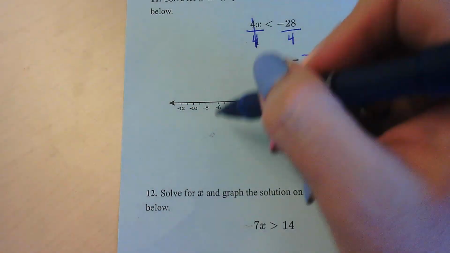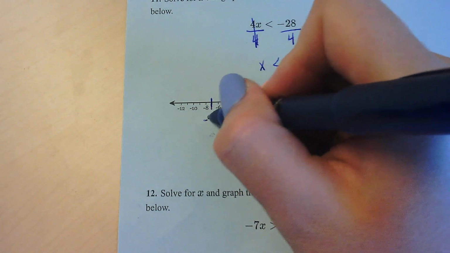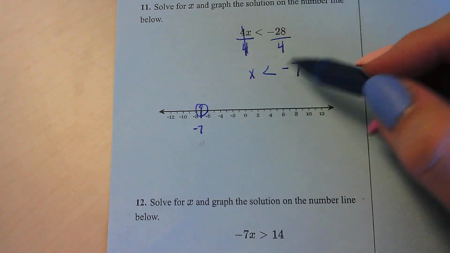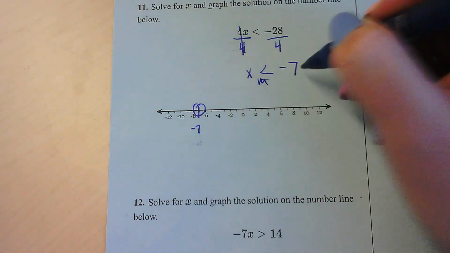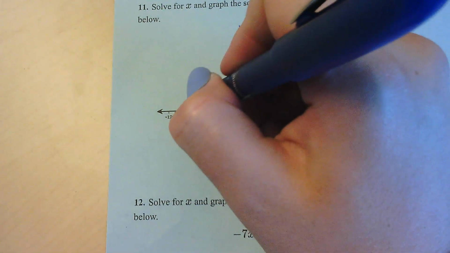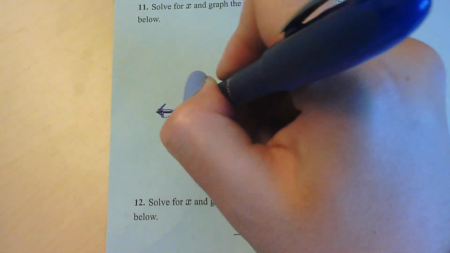So I'm going to come down here, find negative 7, put a circle. My circle is open because there's no equal sign. It does not include negative 7. X is less than negative 7, so I'm going to go to the left.